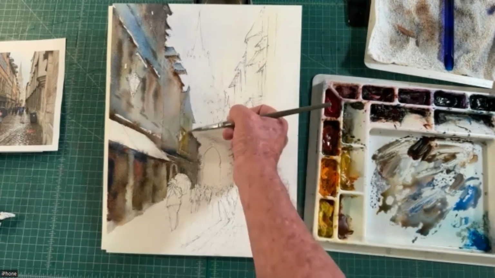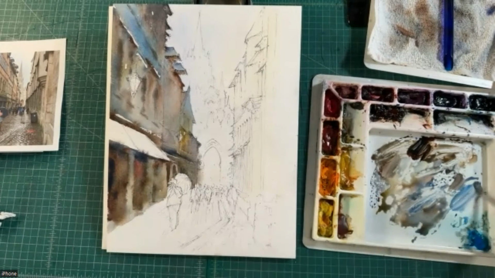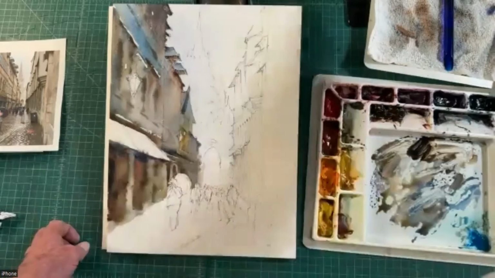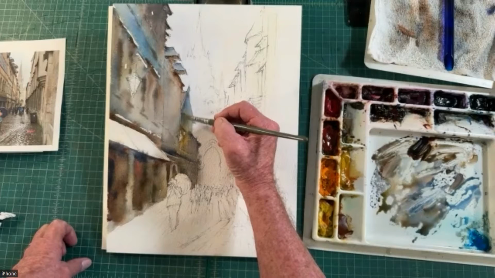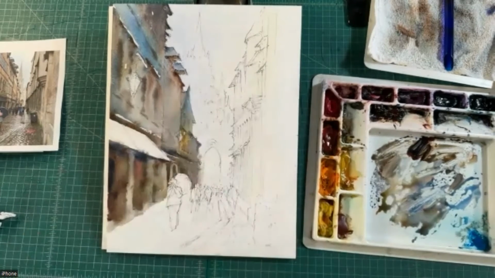We've got this building that's in the background here. It's got some trim on it. I'm going to make it a little darker right along the edge here, clean my brush, and soften the back edge of that so that it just feels a little darker, closer to the viewer, and gets lighter as it moves away from the viewer towards the cathedral.